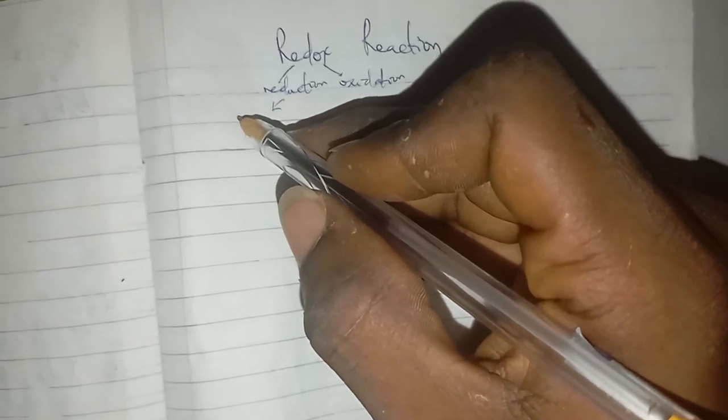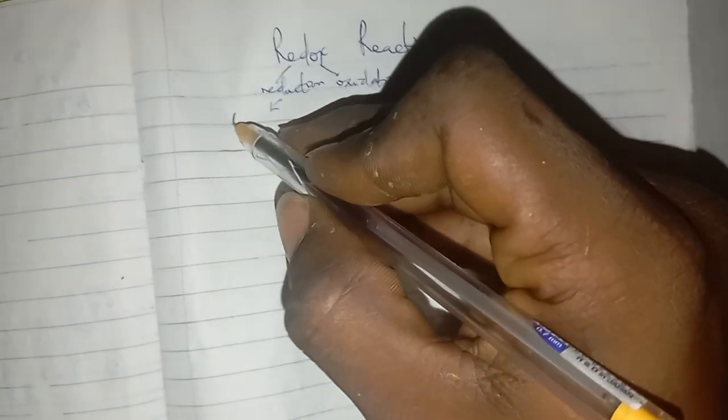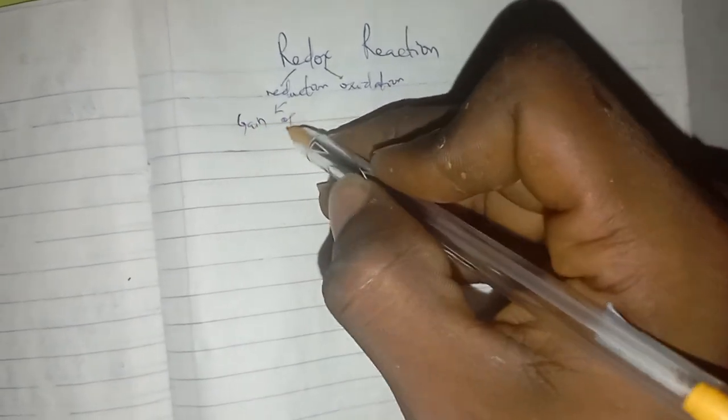So reduction is a type of reaction whereby electrons are gained, or accepted into an atom. So it's a type of reaction that involves electron gain. While oxidation reaction is a type of reaction that involves electron loss.